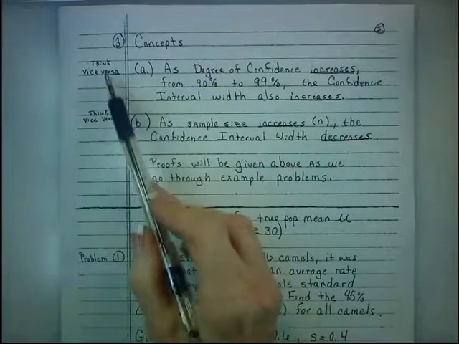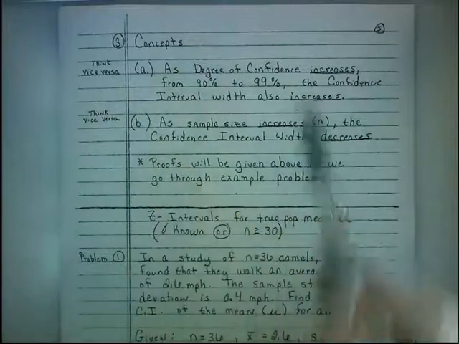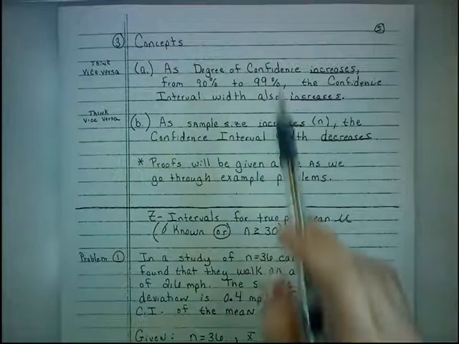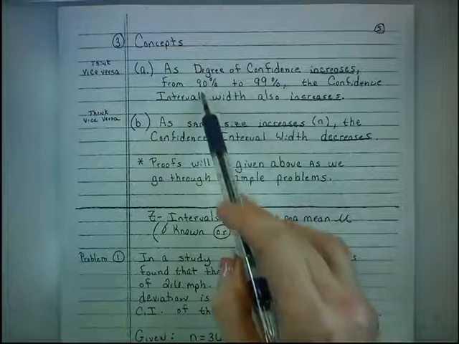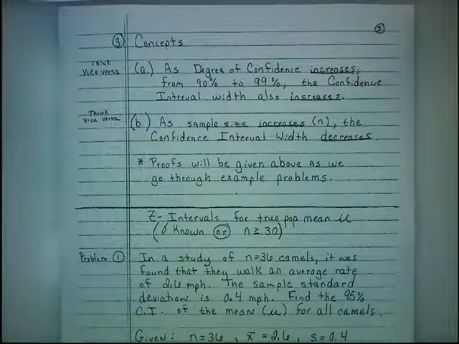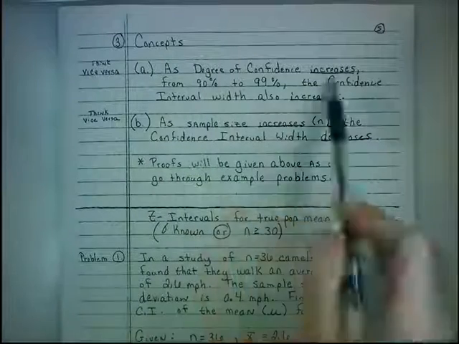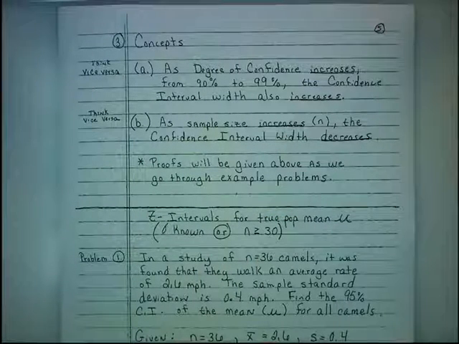Make sure you know the vice versa of that. As degree of confidence decreases from 99% down to 90%, the confidence interval width also decreases. And again, the only thing that's allowed to change would be the degree of confidence.